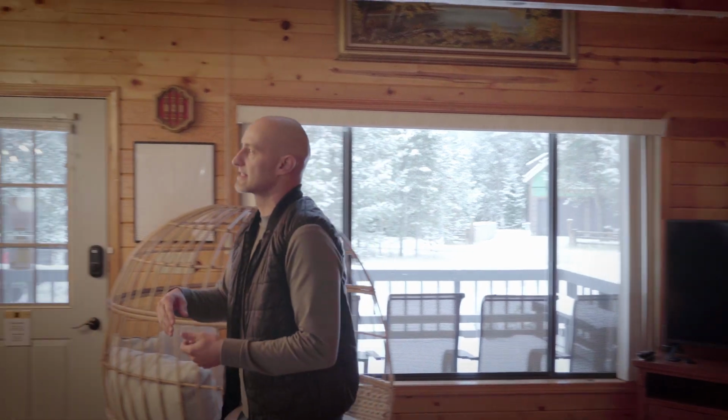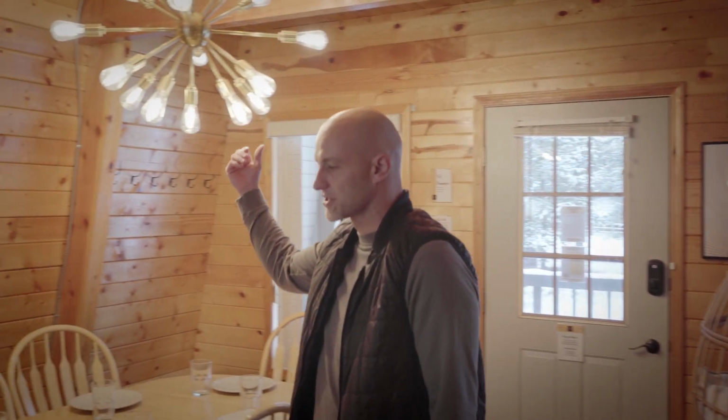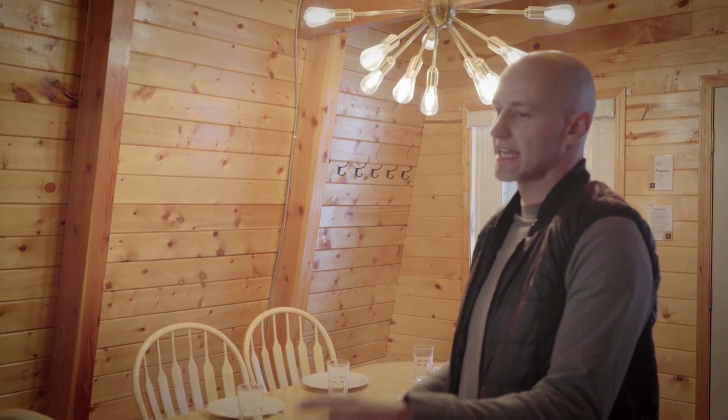So in here, we put in fun little light fixtures and things that you can see. We left some of the original furniture in here, but we try to stage it so that they can envision themselves in it when they come to stay with their family or friends.